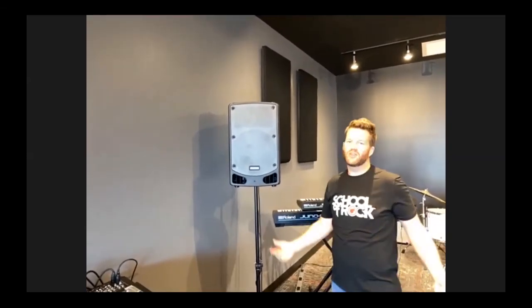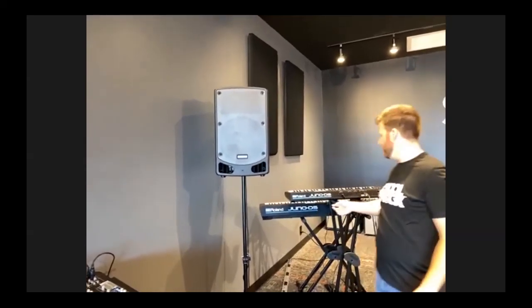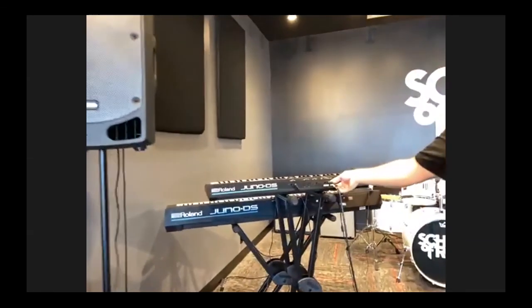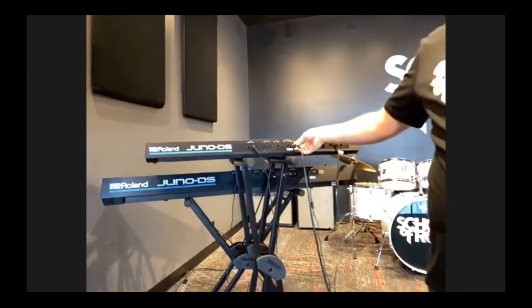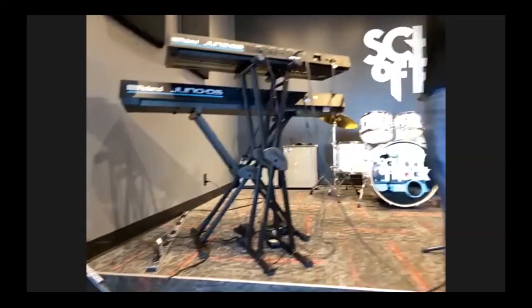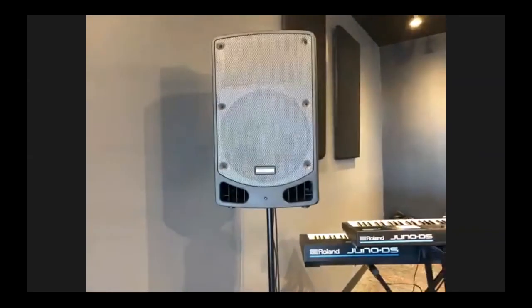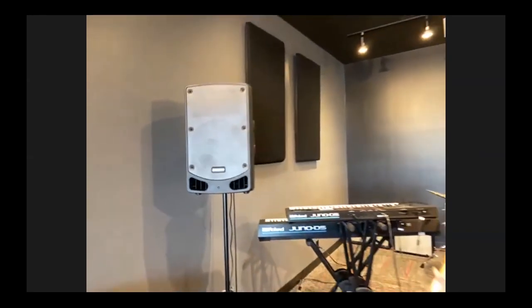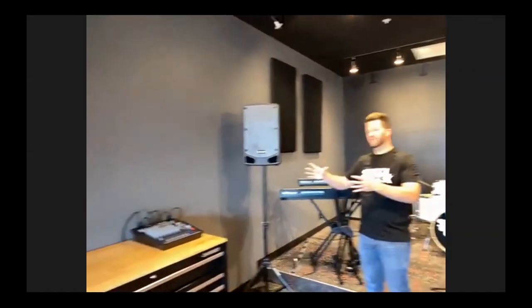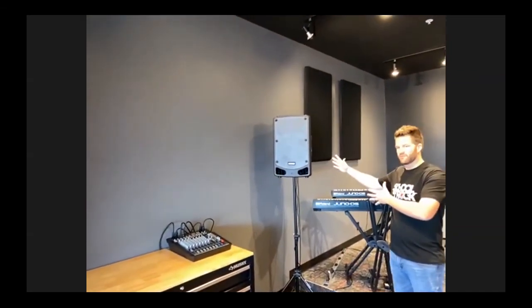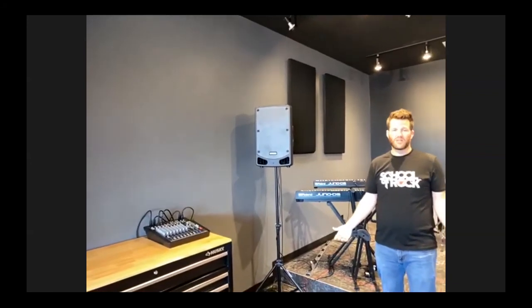It would be the same thing if we were running a keyboard. It would be keyboard into an instrument cable. The instrument cable would run into a channel on the mixer itself. That would run into the main output of the board, which would then be routed for the cable that goes into our PA speaker. Everything for signal flow must go sound source, mixing console, front of house speakers. That's our signal flow. It's really that simple.